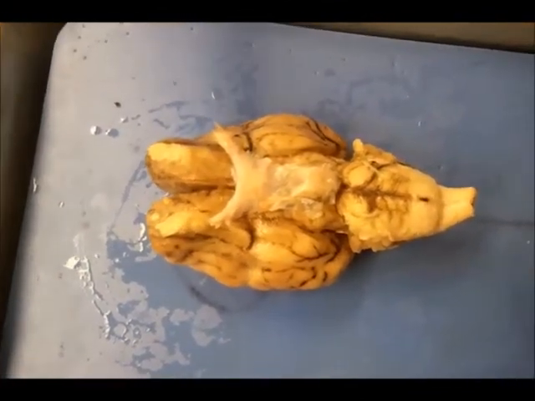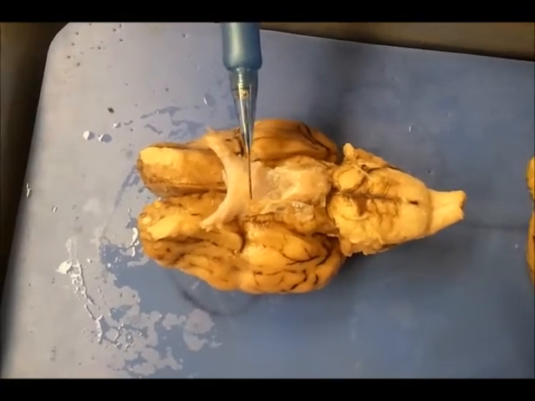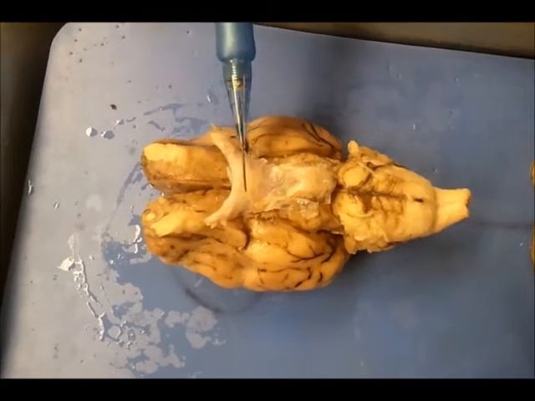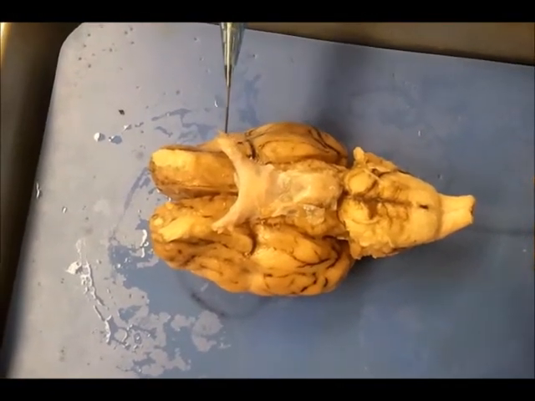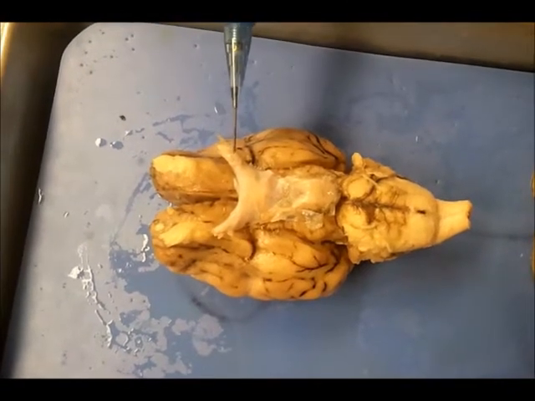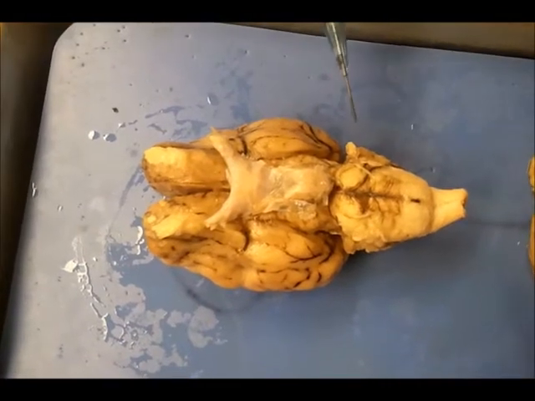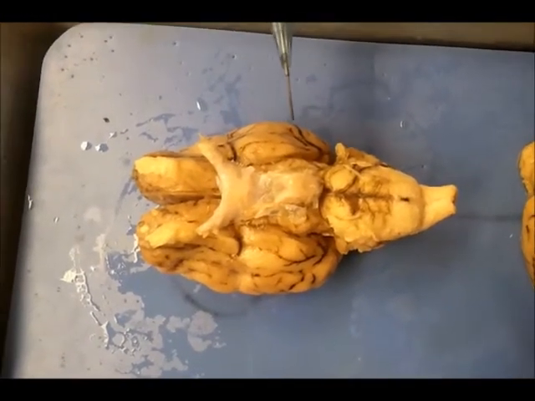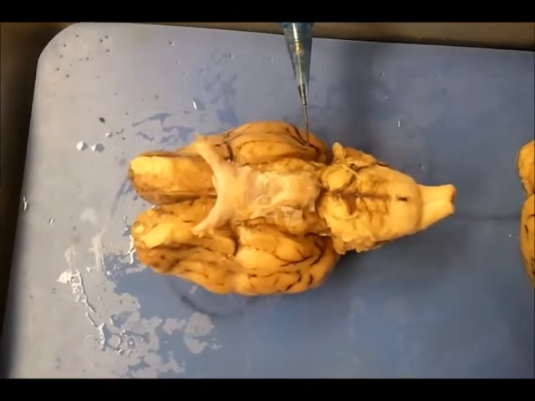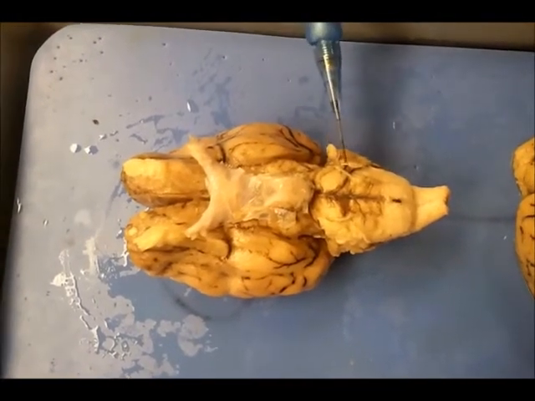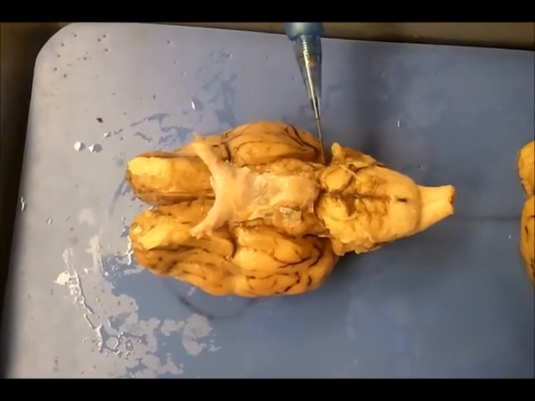And then we also have the mammillary body, which is located right in here. And then we also have on each side the optic nerve, which is right here, which is nerve number 2. And then we move down a little bit, and we have the oculomotor nerve, like I said, which is nerve number 3. And then in this location right here would be the trochlear nerve, which is nerve number 4.